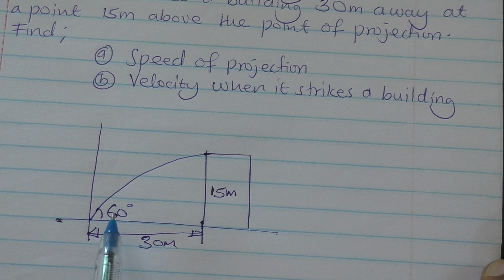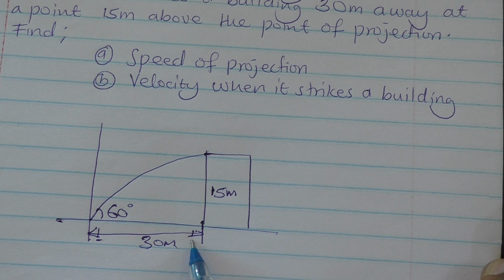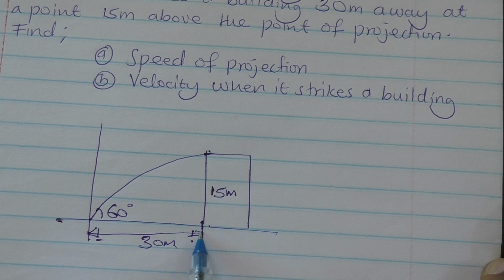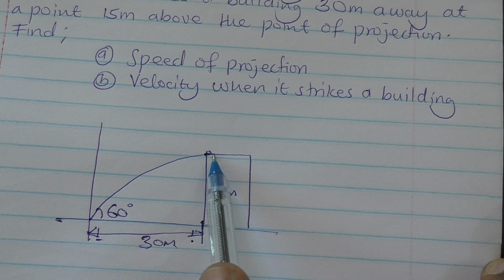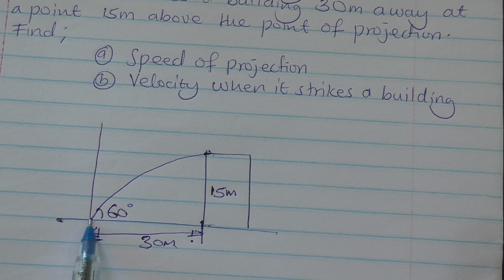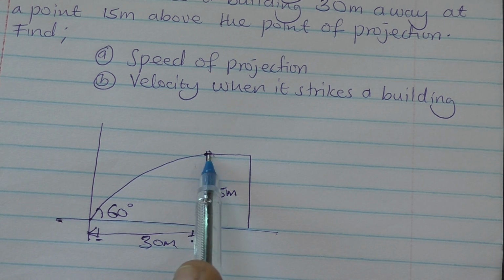And then, we are given the x and the y. This is the horizontal distance x at any time and vertical distance y at any time. So they want us to get the speed of projection u and the velocity at this moment.